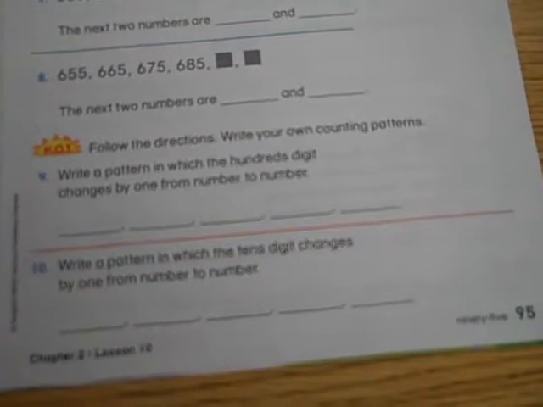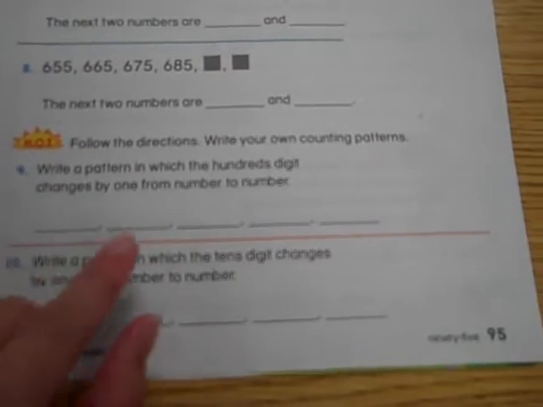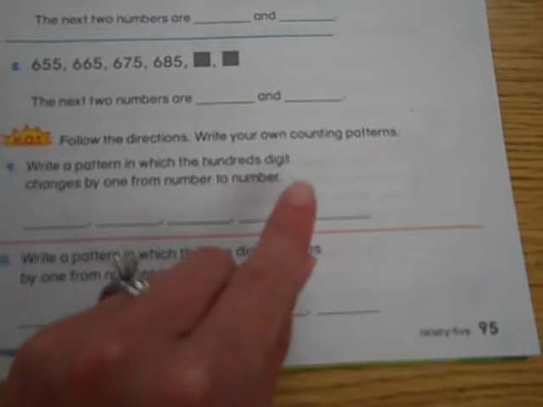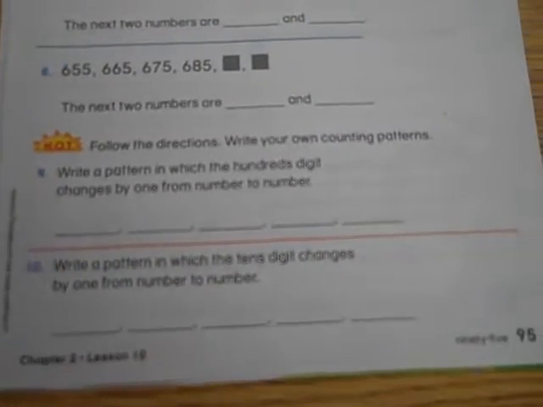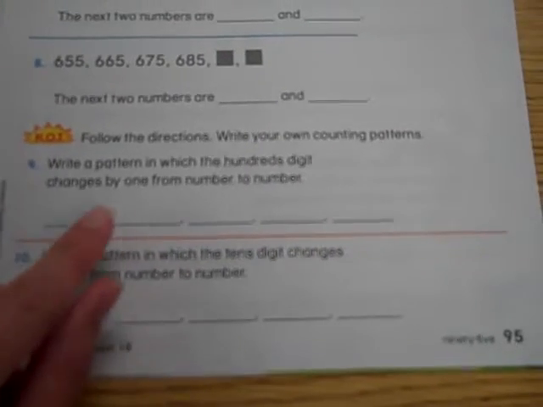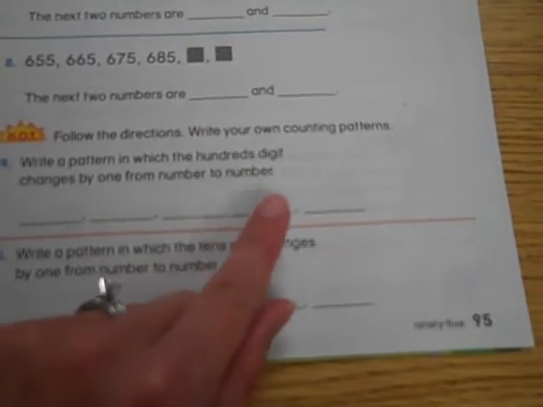Let's look at the hot topic question. Follow the directions and write your own counting patterns. So your answers will vary a little bit, but it's okay. Write a pattern in which the hundreds digit changes by 1 from number to number. So the first one, maybe you would write 110, 210, 310, 410, 510. They might pick a different number. Maybe your child wants to start with 427. That's fine, as long as the 27 stays the same and the 400 goes up. So it would be 427, 527, 627, 727, and 827.